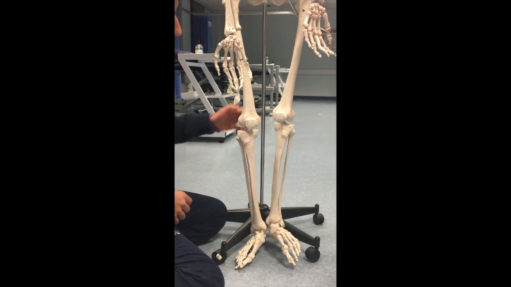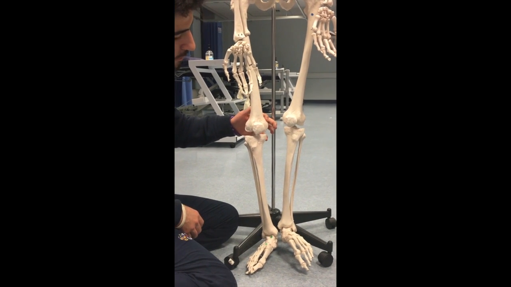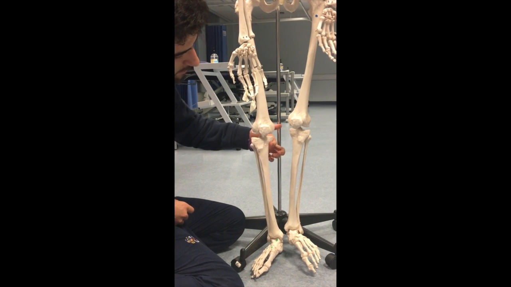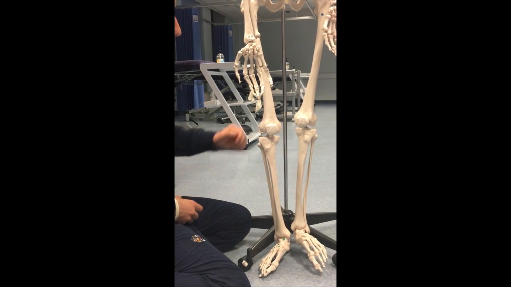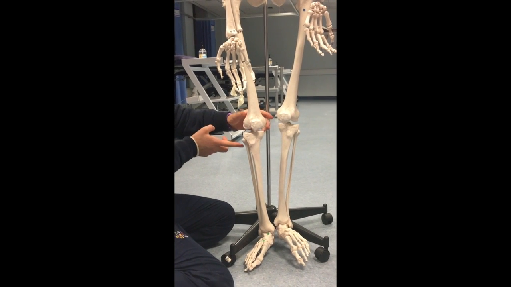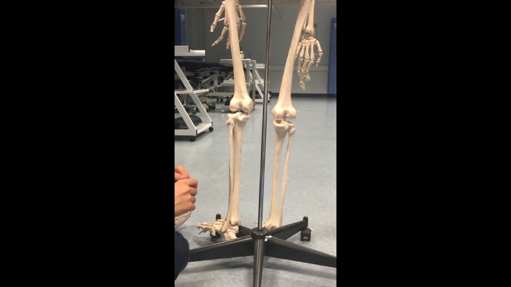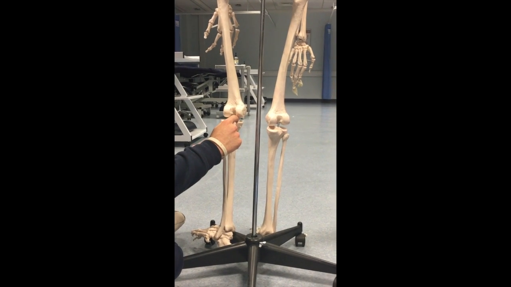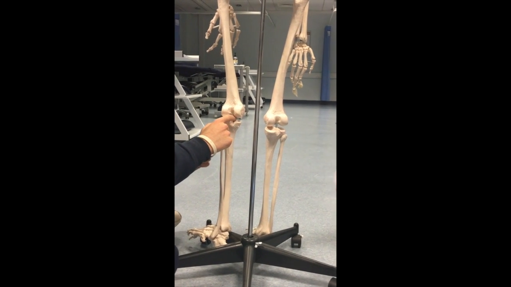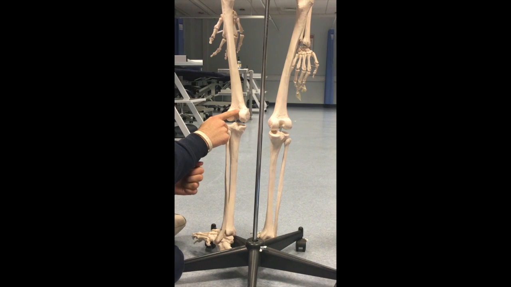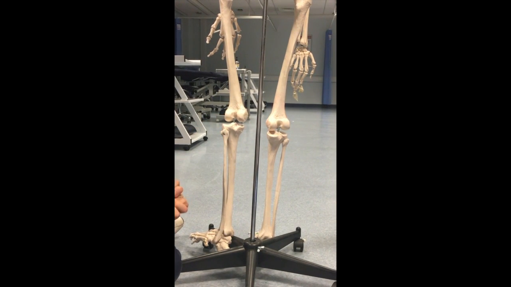The MCL originates from the medial condyle of the femur and inserts at the medial condyle of the tibia. However, the LCL originates from the lateral condyle of the femur and inserts at the head of the fibula. The PCL originates from the intercondylar eminences of the tibia, which is right here, and inserts onto the medial side of the condyle of the femur, more specifically known as the anterior medial surface.